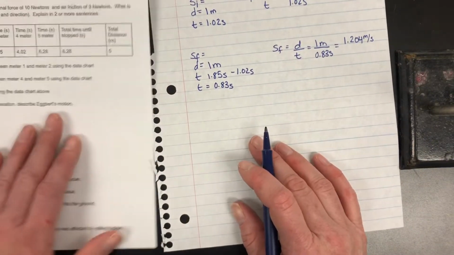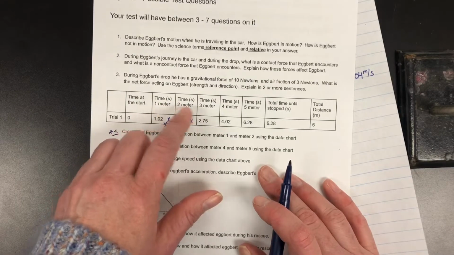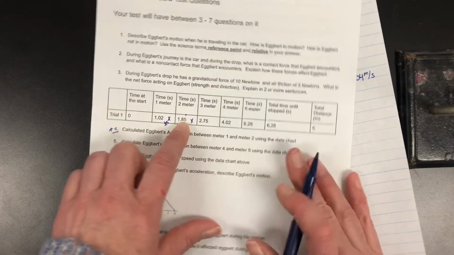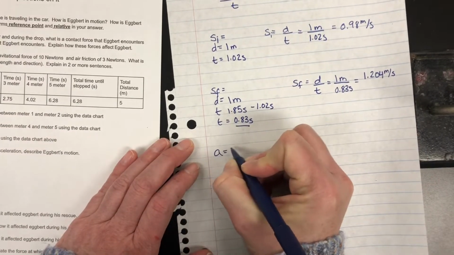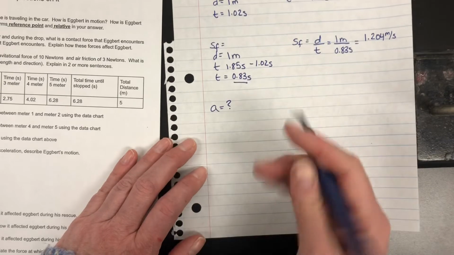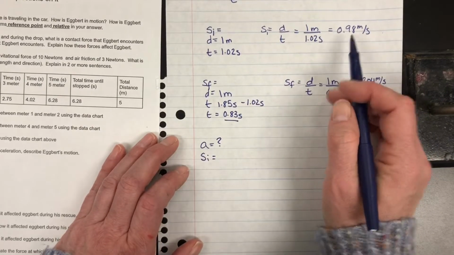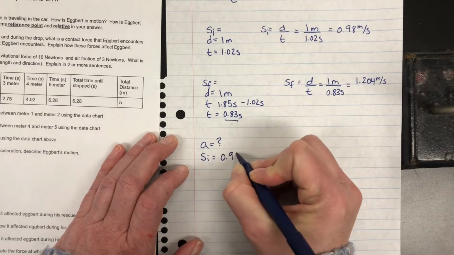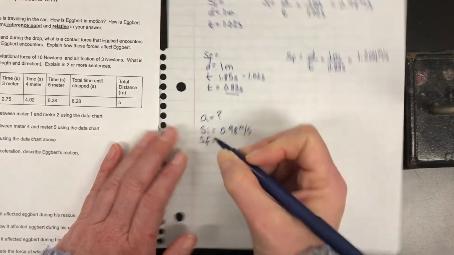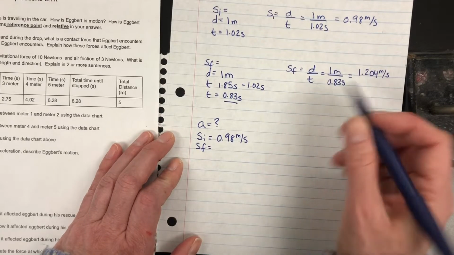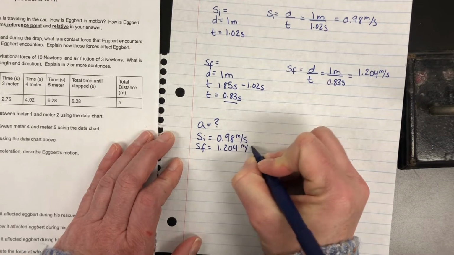Okay, so now we have our speed initial and our speed final. Our time, since we went from 1 meter to 2 meter, we use this time change. So for our acceleration one, we don't know what our acceleration is. Our speed initial is what we calculated up here, our 0.98 meters per second. Our speed final was what we calculated here for our second meter, 1.204 meters per second.